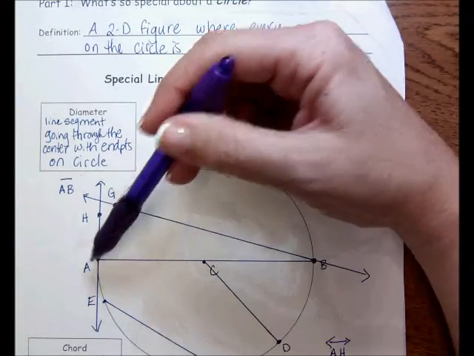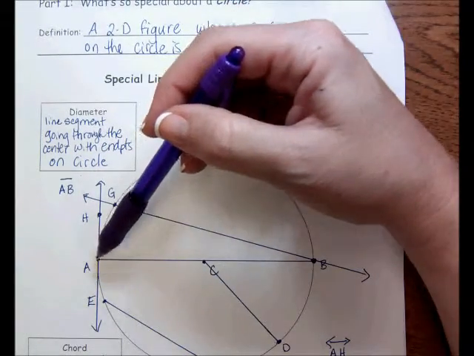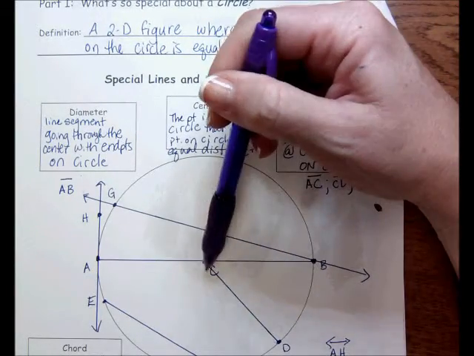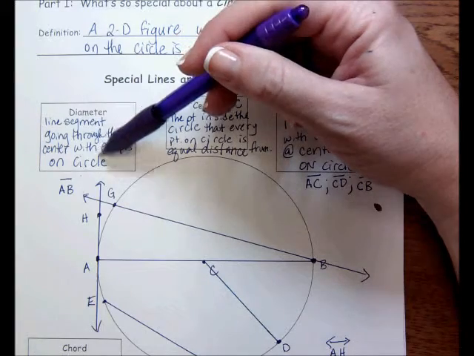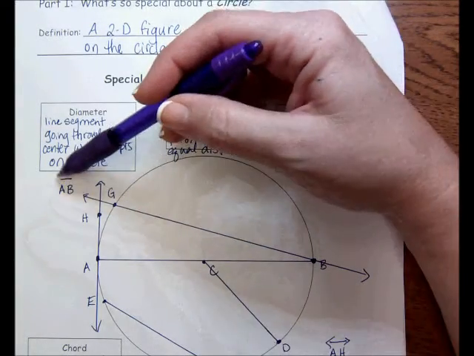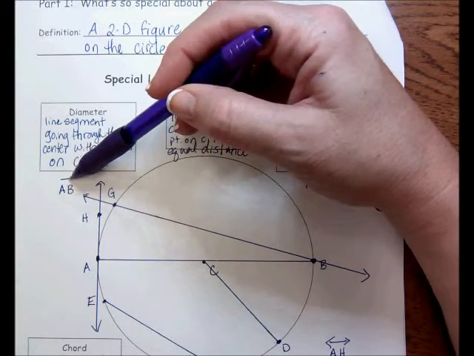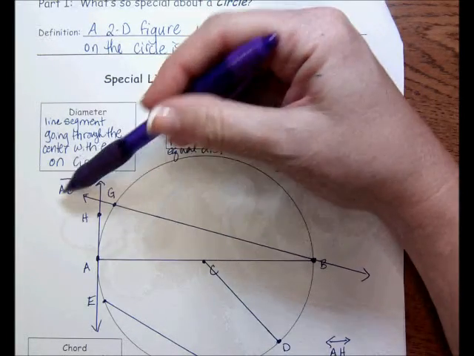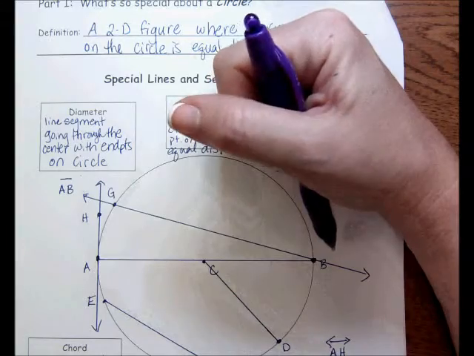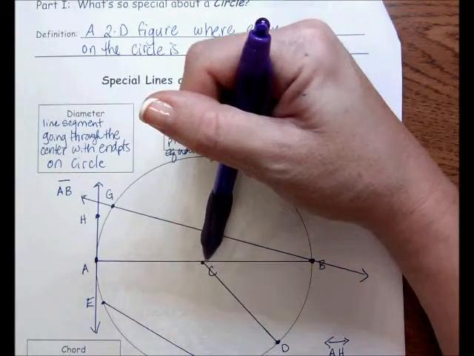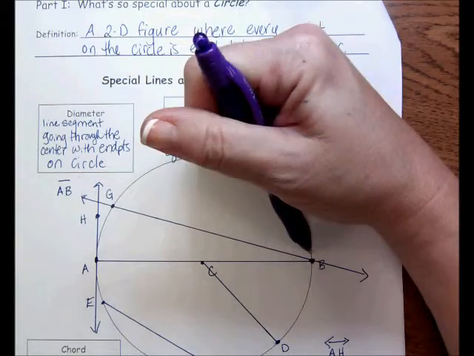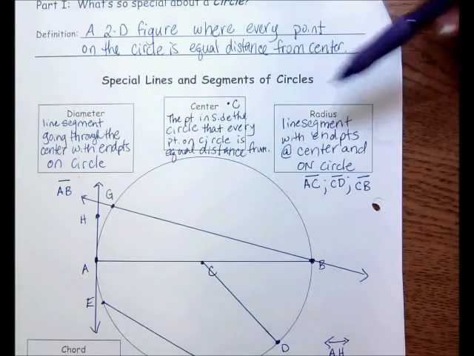So after I have the center, I draw a line segment whose endpoints are on the circle and that goes through the center. And this is called a diameter. Notice that I labeled the diameter with a line segment above because it stops. It is actually a line segment. And I label it with its endpoints A, B. Now I know C is on that line segment, but I don't include C. I just need 2 points, and I include the 2 endpoints to name it.